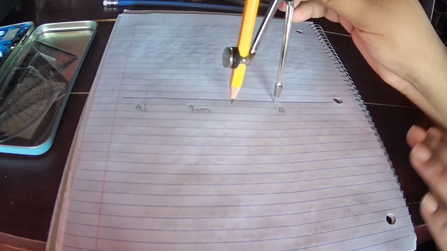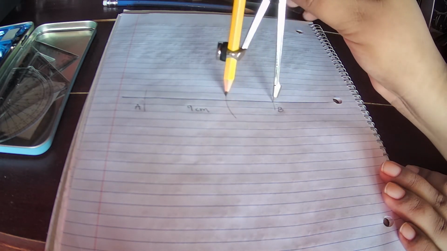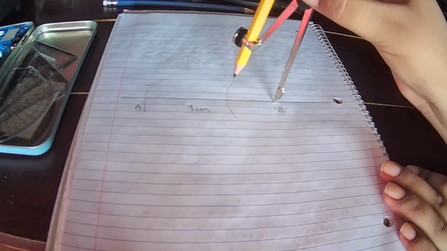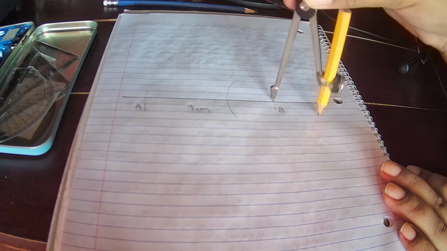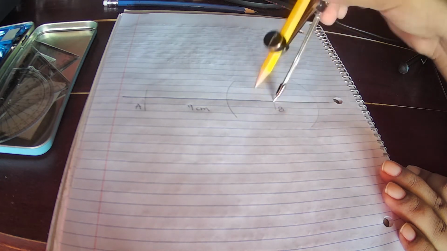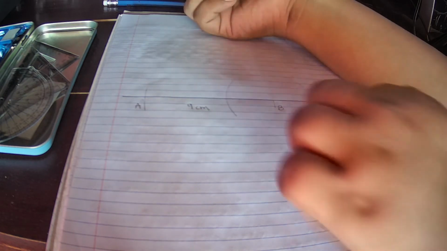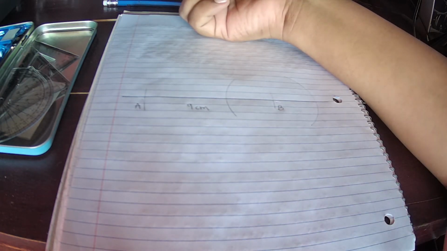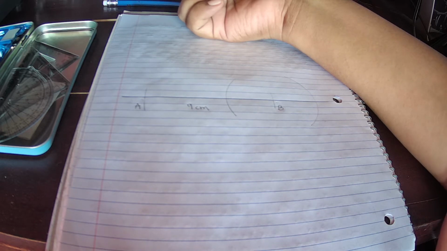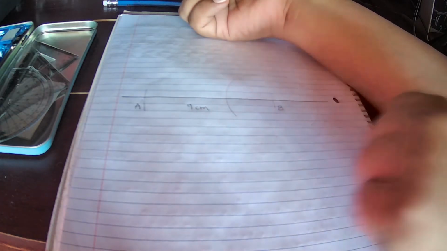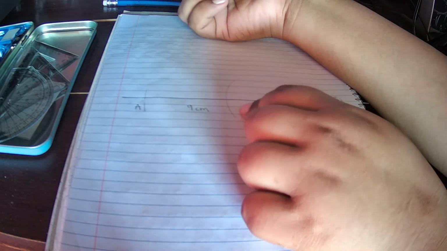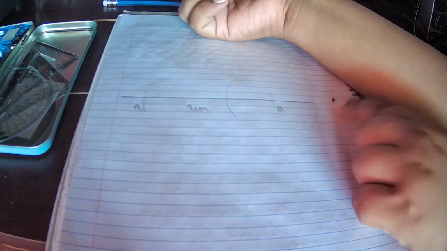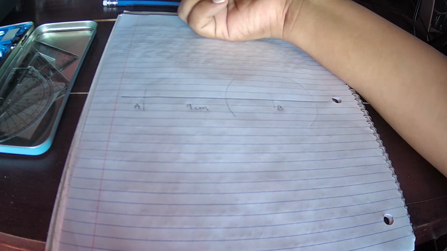I'm going to create an arc to the left of my point B, as well as to the right of my point B. Now, you can also do a full 360-degree circle around the point B if you'd like, or you could simply do a semicircular arc about the point B from the left of B to the right of B. All of these help with the construction of your 90-degree angle.